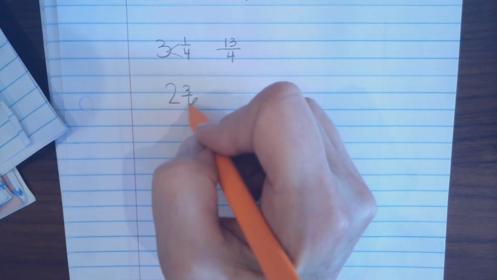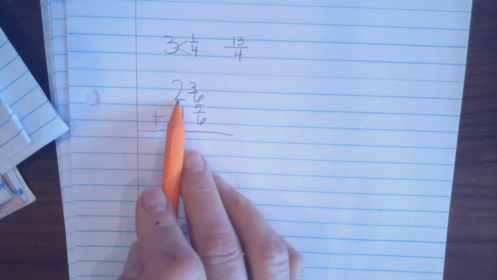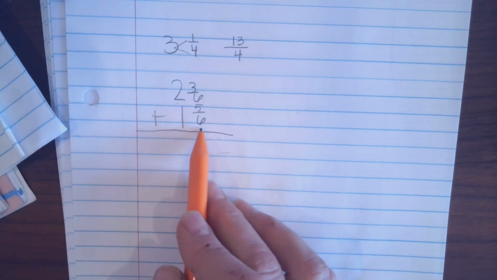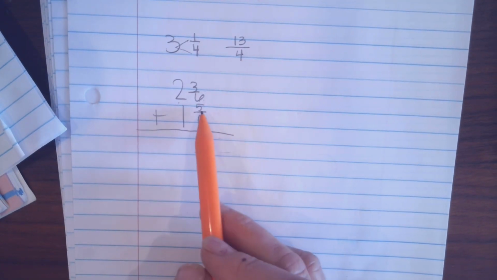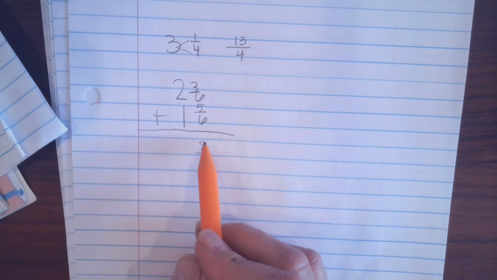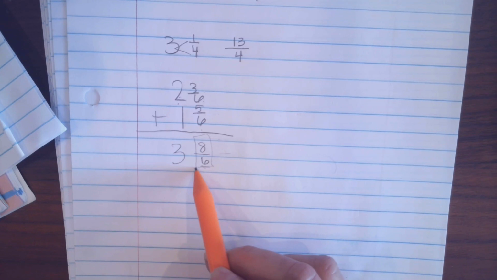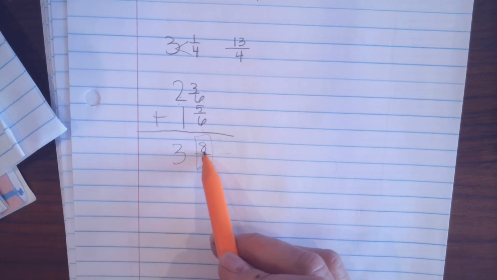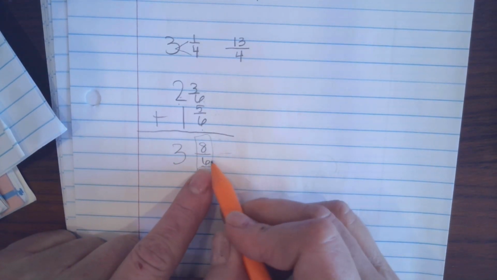When I am doing something that looks like this, which is adding mixed numbers, a mixed number is a whole number and a fraction together, I am going to make sure I have the same denominator, which I do. It's 6. So I know that my denominator is going to be 6. And then 5 plus 3 is 8. 2 plus 1 is 3. And then I have a problem here. My problem is this is an improper fraction. That means that the numerator is bigger than the denominator. So I have to change it to a mixed number.